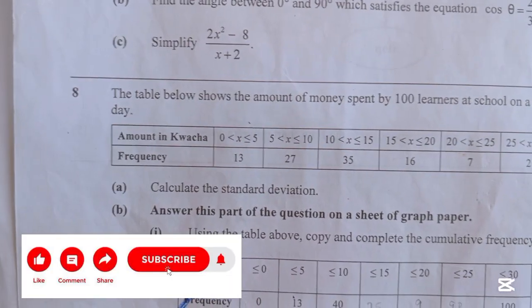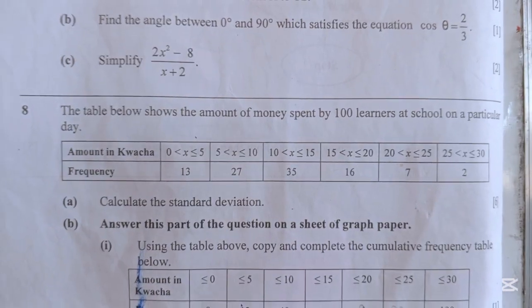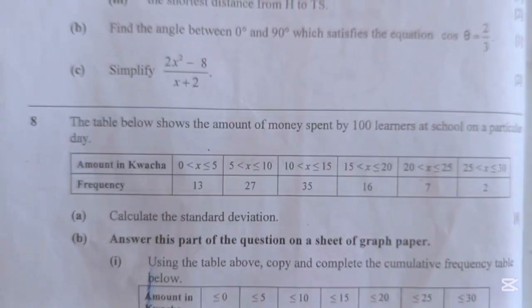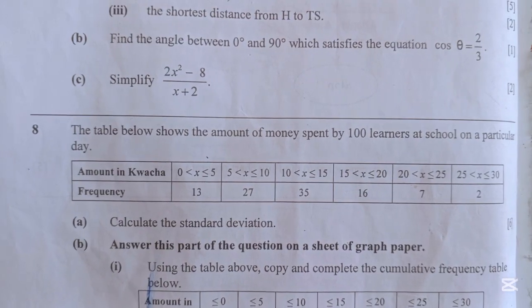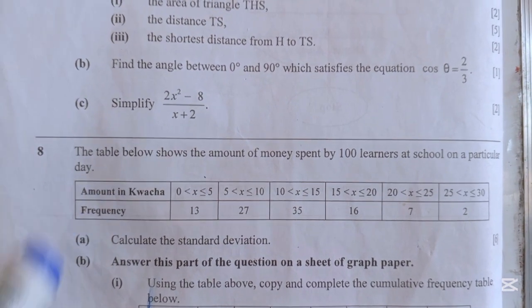You can see the table below shows the amount of money spent by 100 learners at school on a particular day. Between 0 kwacha and 5 kwacha, there were 13 students. The frequency stands for the students.